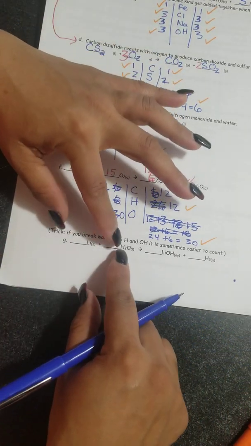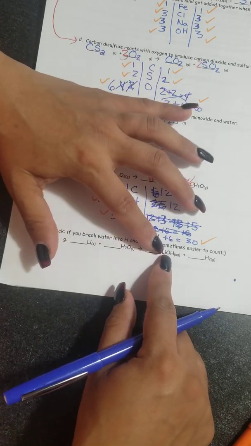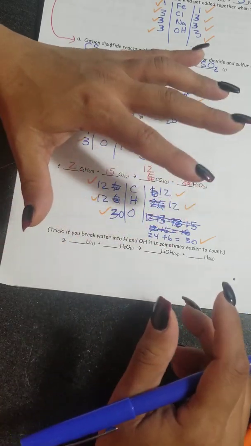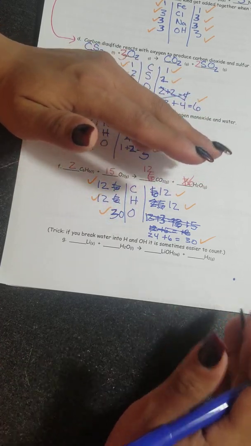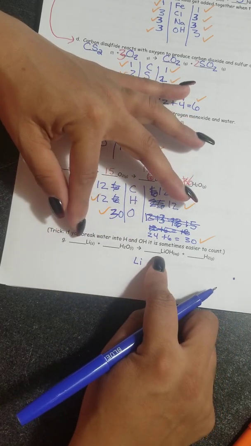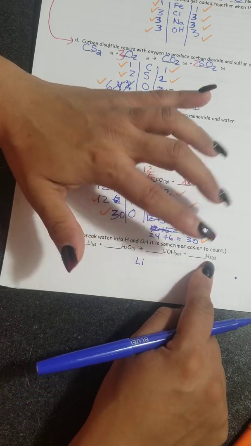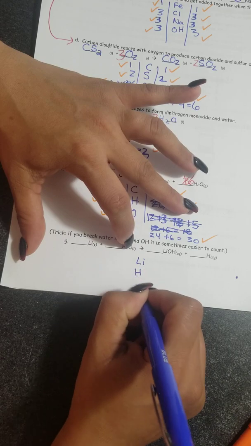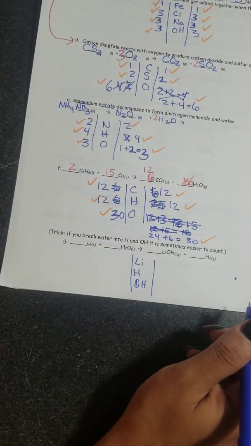I have lithium and I have H2O, which is water. But look on this side. I have OH and I have H's. So they're actually broken apart. Because of that, it says it might be easier to count the H2O broken apart. So let's write lithium because I have lithium. On this side I have H2O. On this side I have OH and H. So if I break this water apart into a hydroxide and hydrogen, it's going to be a little bit easier.